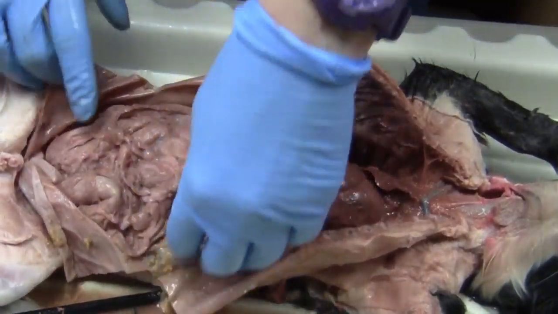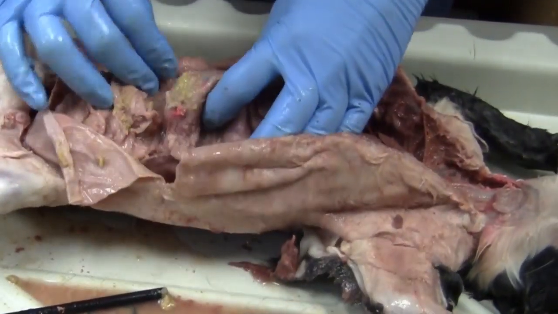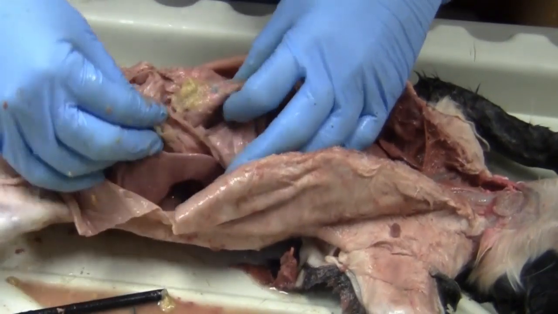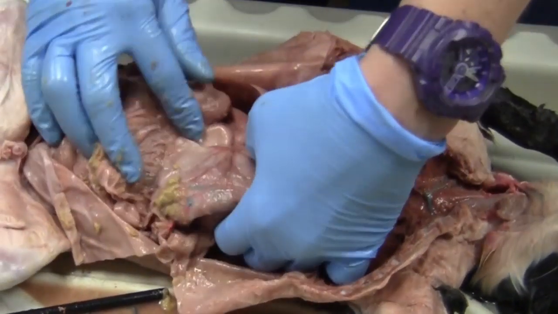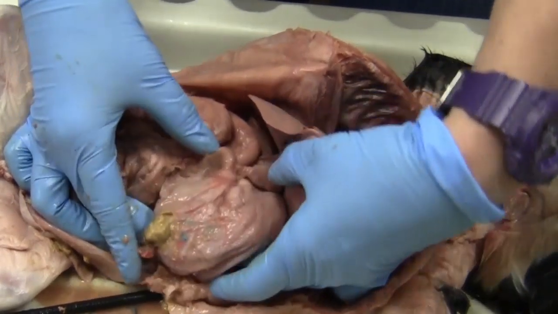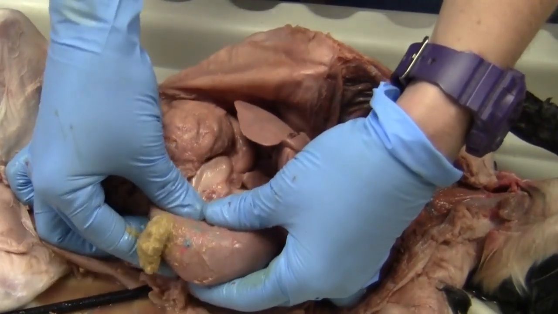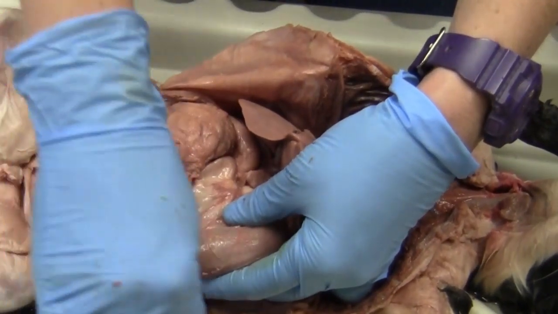And then we have our stomach over here on the side, and unfortunately our stomach kind of had a little bit of a blowout, so we have some food stuff coming out of it. But here's our stomach right here on the side. This cat definitely has a full stomach, so I'm going to take some of that out a little bit.